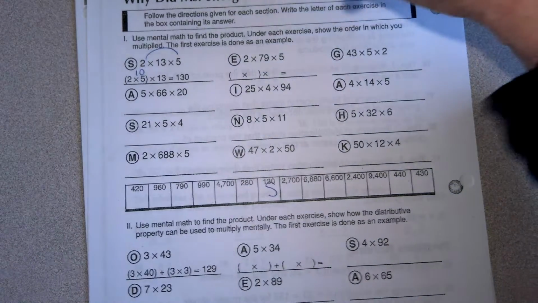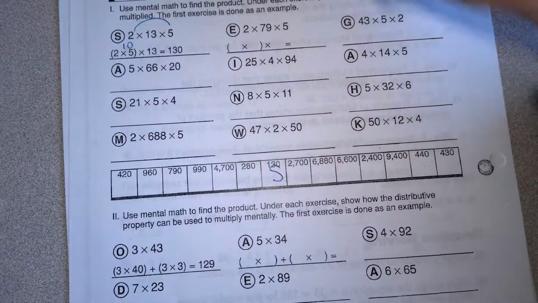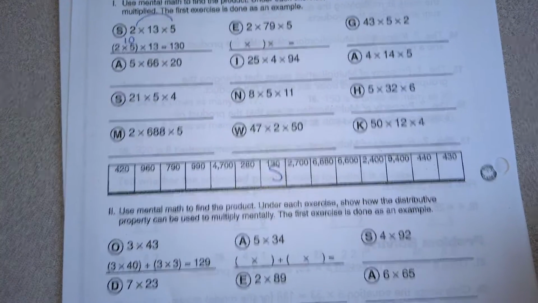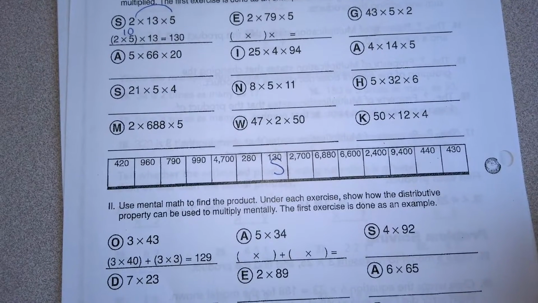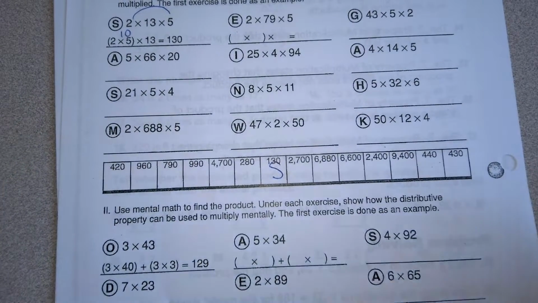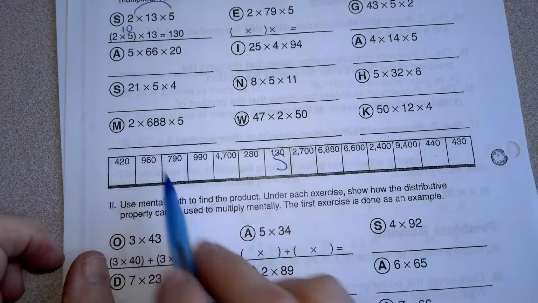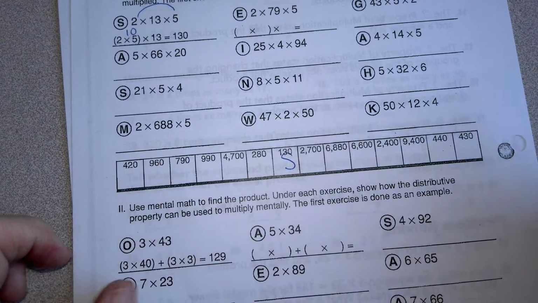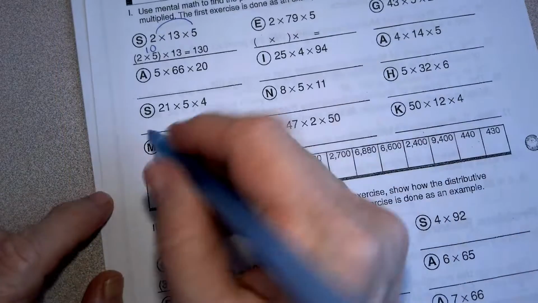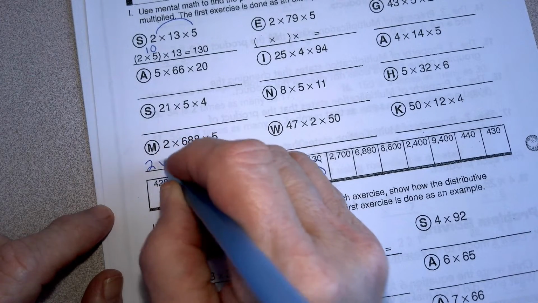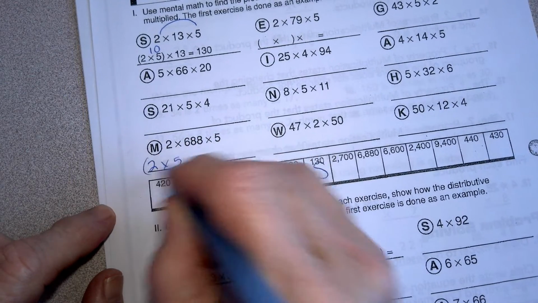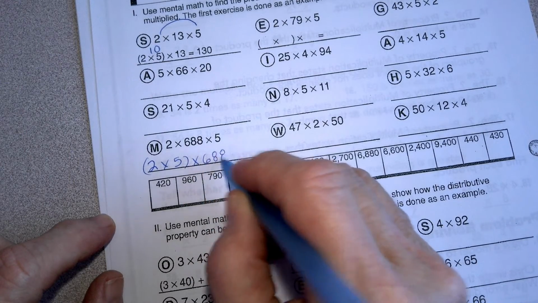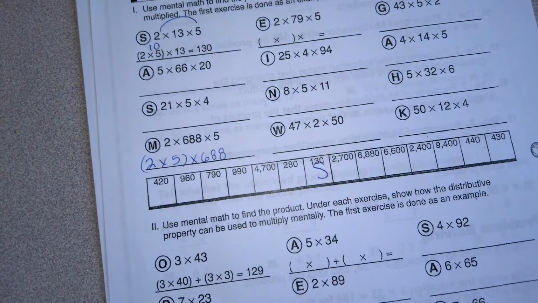So again, make sure that you're following along. We're going to do, in fact, I'm going to go down to the bottom row. So let's look at the letter M. Which 2 numbers could I multiply here that will give me something that ends with 0? 2 times 5. So they want you to write the 2 times 5 and then times 688. So put that on your paper.